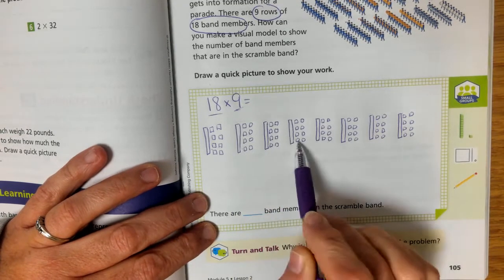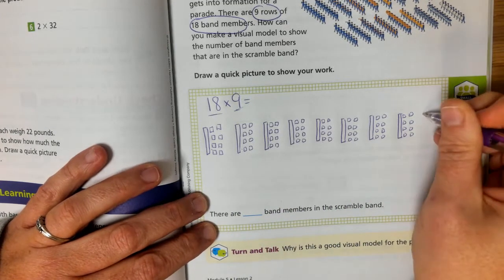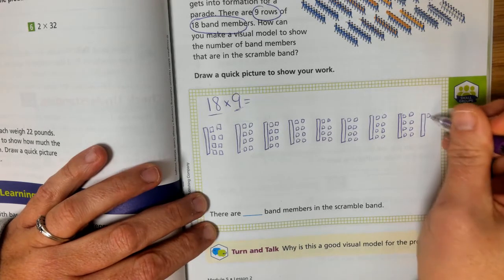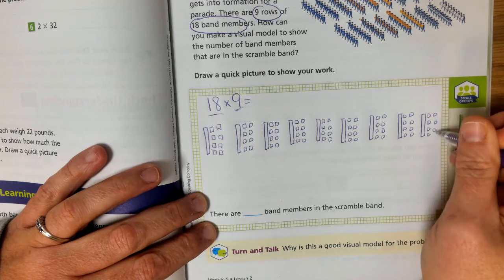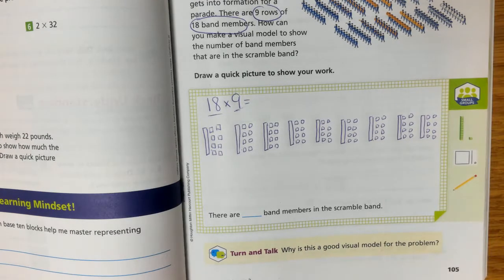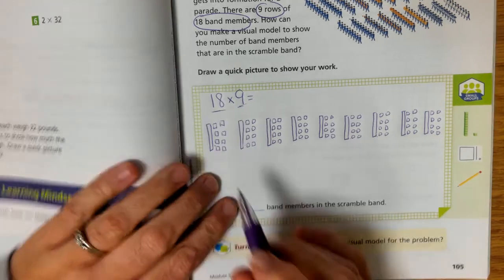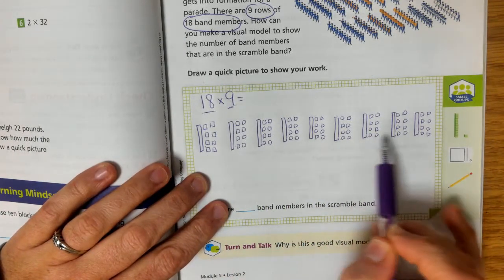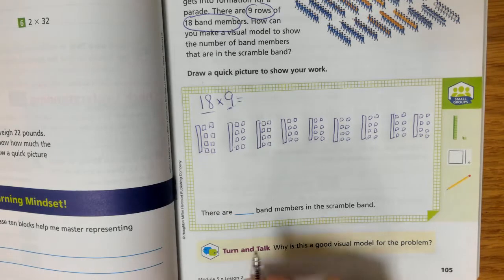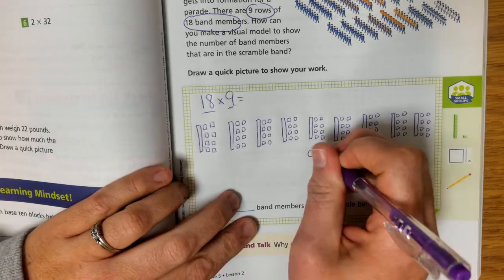1, 2, 3, 4, 5, 6, 7, 8. I need 1 more. Okay, so now I need to group my things together. I know that I have 1, 2, 3, 4, 5, 6, 7, 8, 9 of my 10s, and 9 10s is the same as 90.